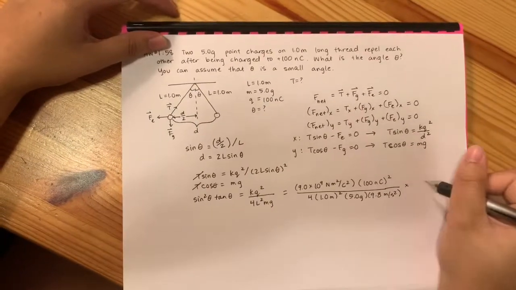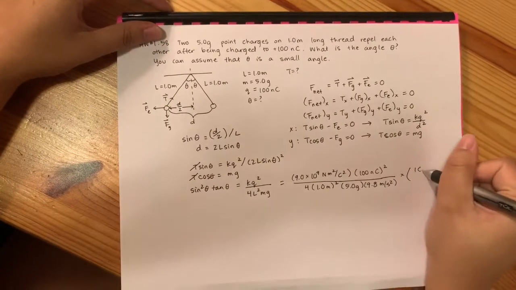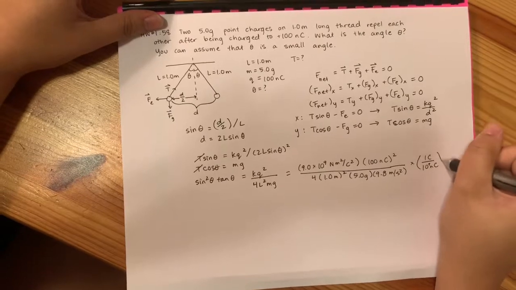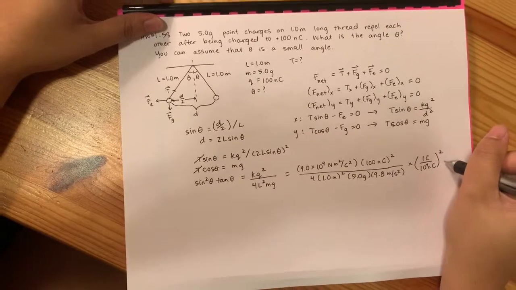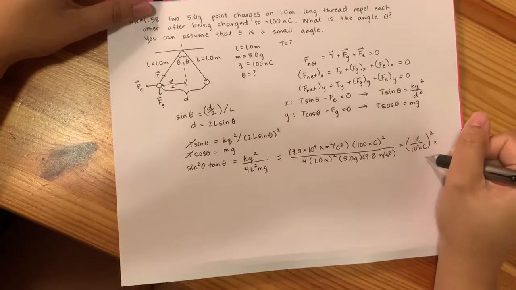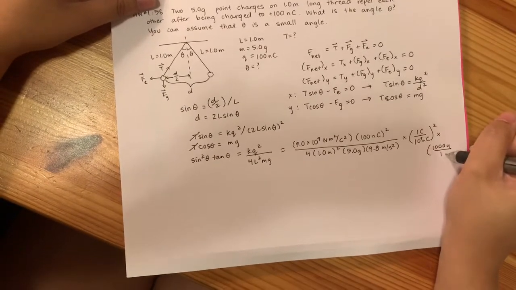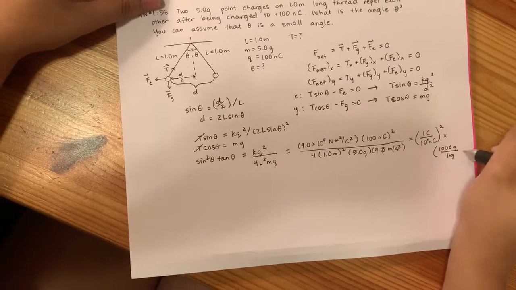Then you're going to multiply by conversion factors. 1 coulomb is 10 to the 9 nanocoulombs squared times 1,000 grams is in 1 kilogram.